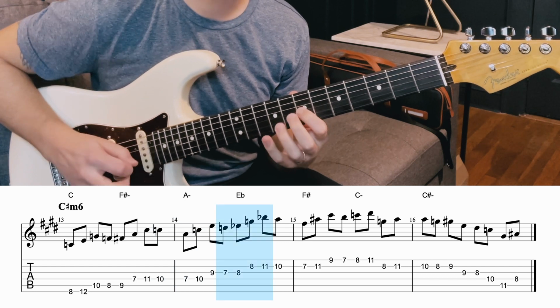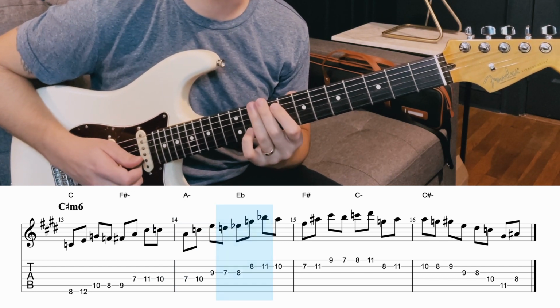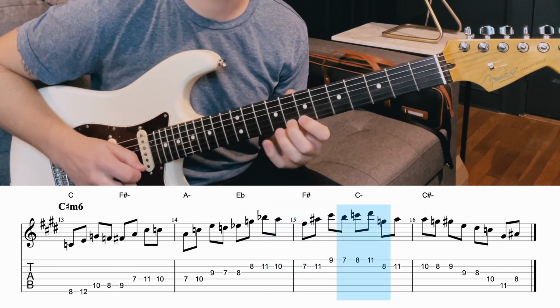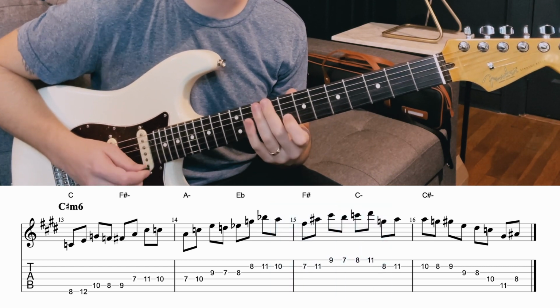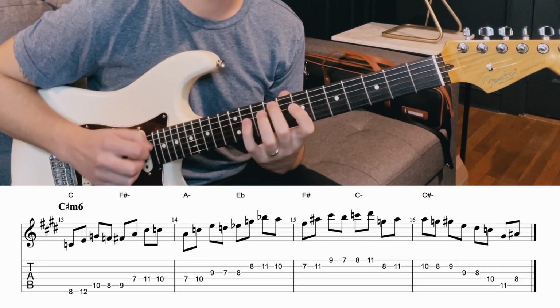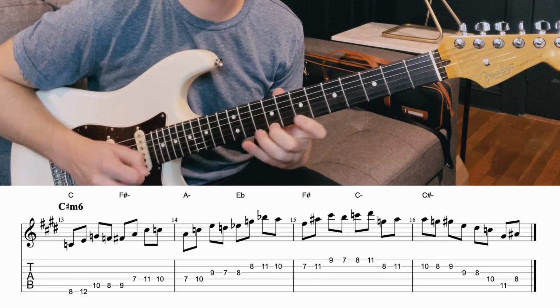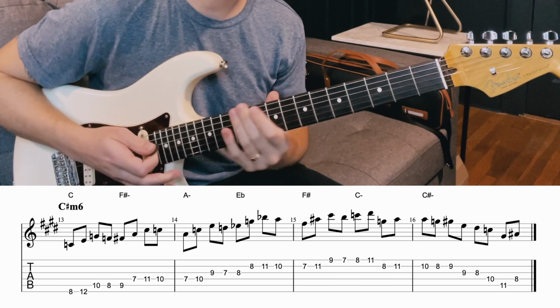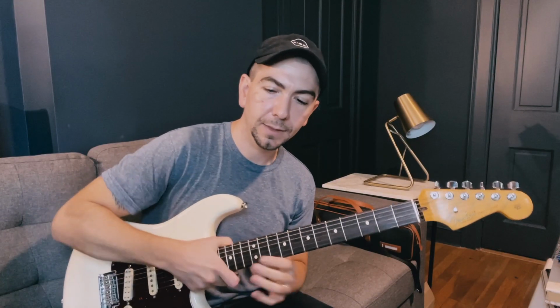A minor, E flat major, F sharp major, C minor, and then wrapping the fifth to get home. And yeah, that should do it.